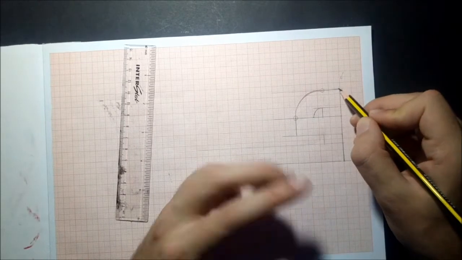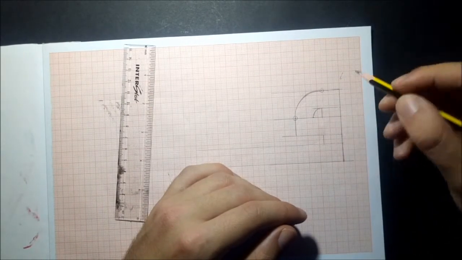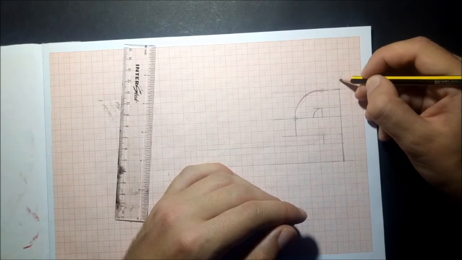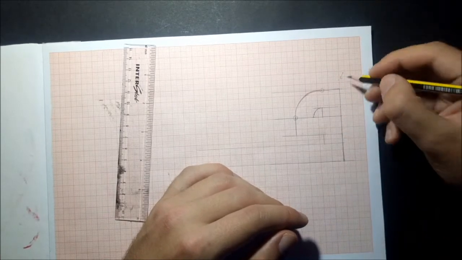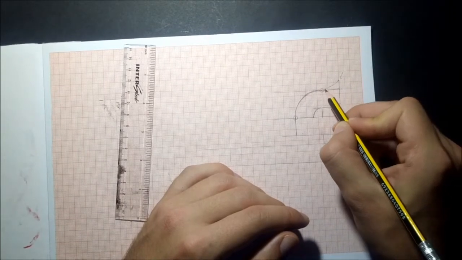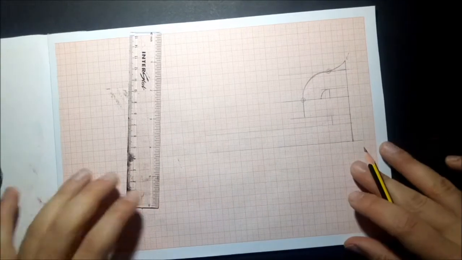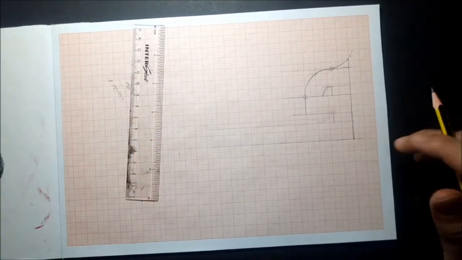For the upper part, just like what we did in the waw letter, we locate half the thickness upwards, which is 8, right over here. We connect this and we add this curve to it. That would join right over here.